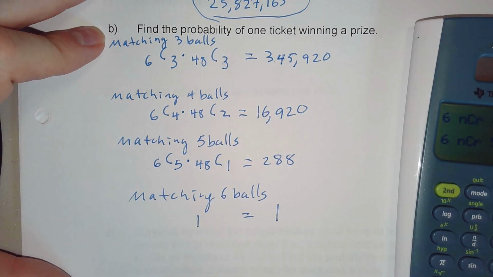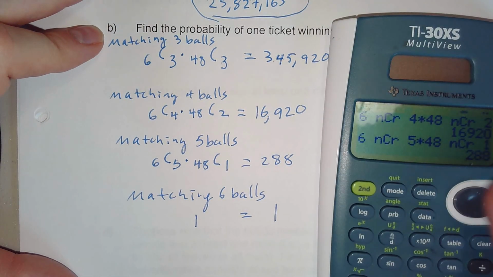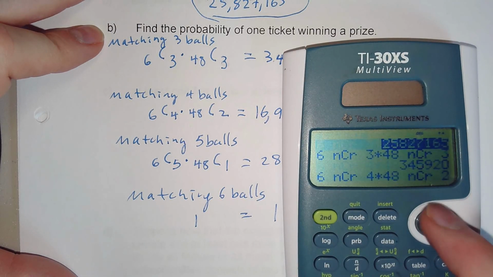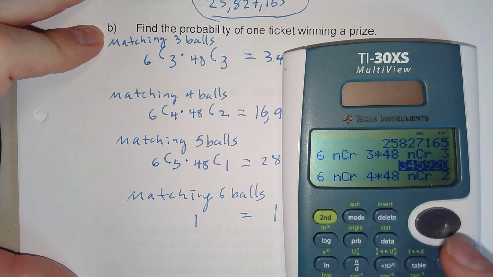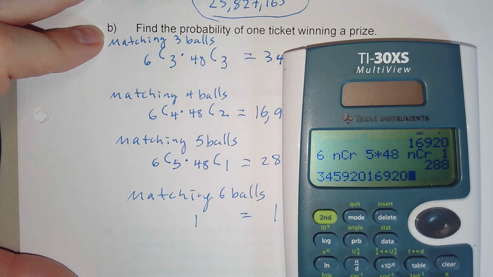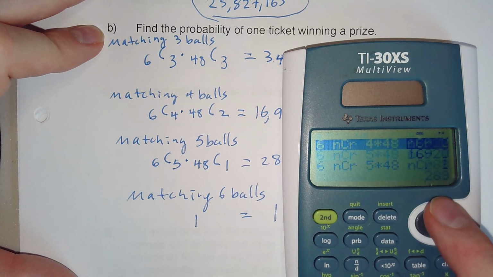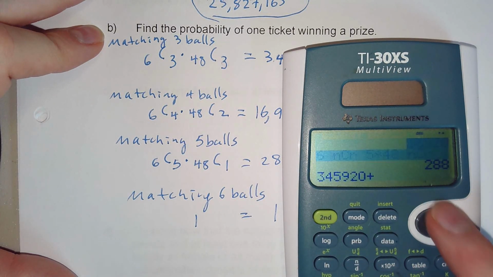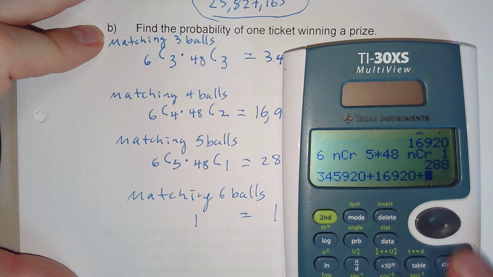So now I'm going to add up these 4 numbers, because that's the number of winning tickets there would be. I'm going to cheat, just arrow up here and grab these numbers real quick. I'll grab the first number, plus the second number, plus the third number, plus, and I need to add 1 for the last number.